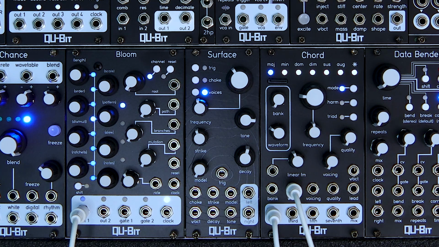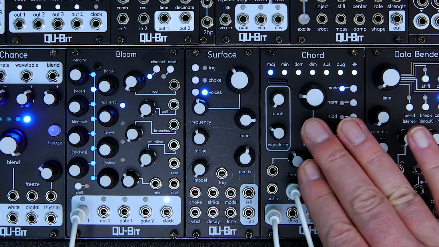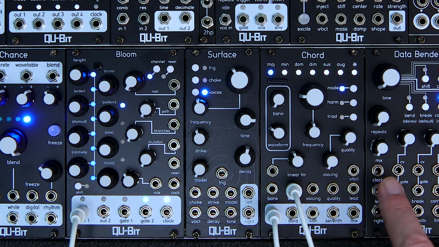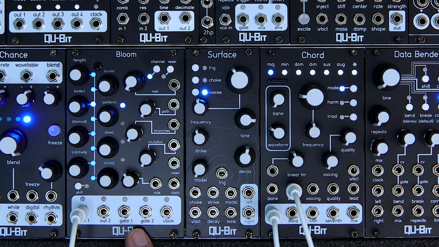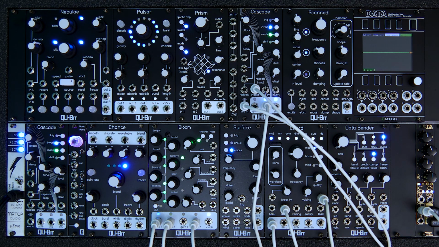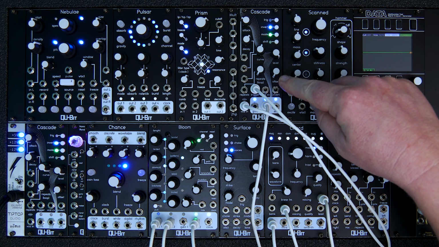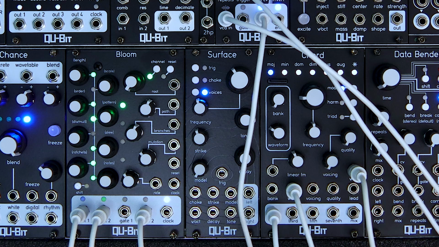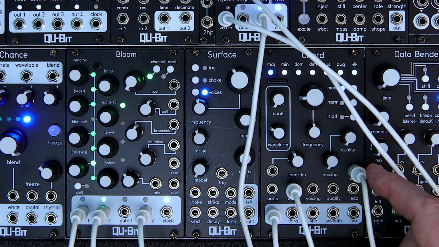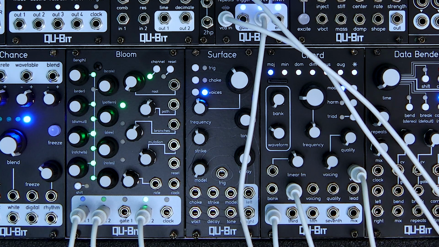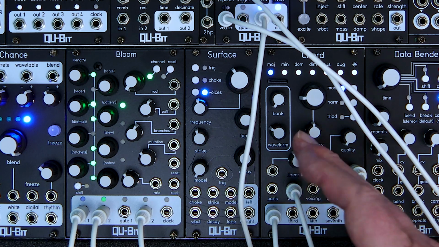So this is nice as a drone, but if you were sending this through an envelope and VCA and hitting the volt per octave, maybe with another channel of Bloom, your melody would be going through as this scan was going through the whole wavetable also. Awesome. So I couldn't resist, I had to do this. So here's channel 2 in Bloom, the green channel, triggering Cascade as a VCA and envelope, and channel 2 in Bloom, giving Chord volt per octave. So you can hear the awesome melody in addition to the wavetable being scanned.